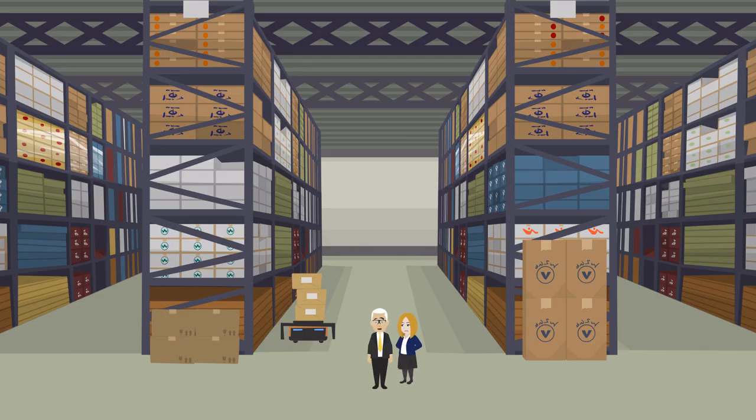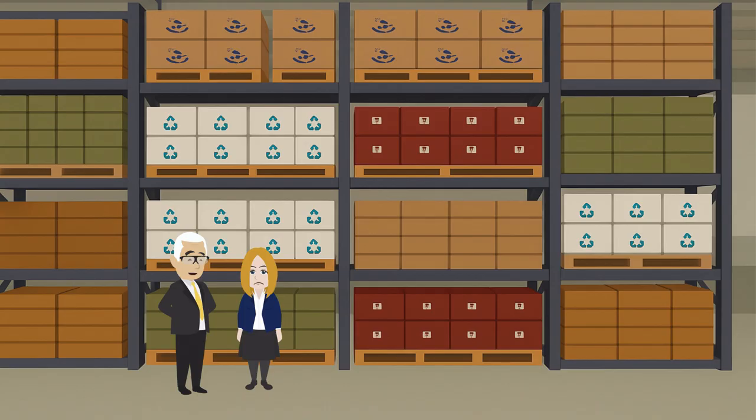Let's not get hit by a forklift now. Good idea. Okay, Carol, can you explain how this place works? Is there a system that tracks inventory?